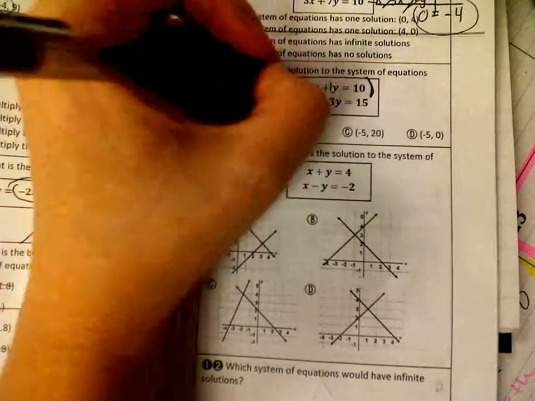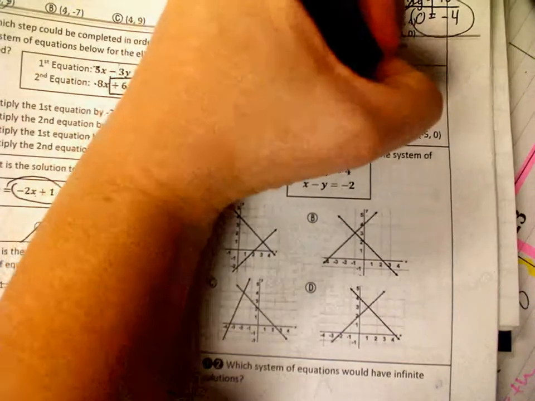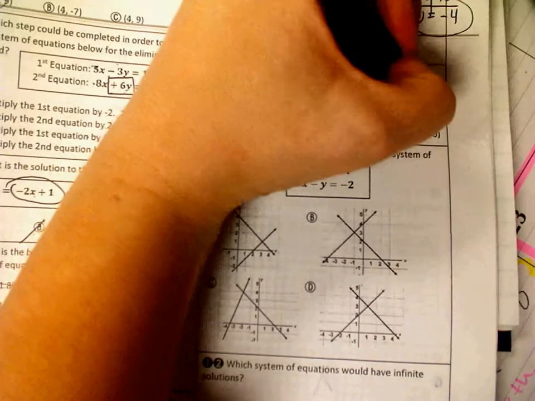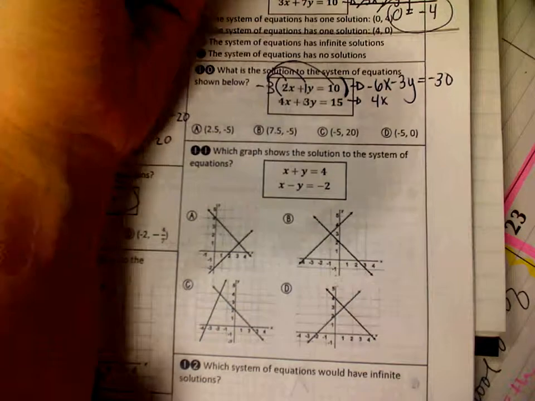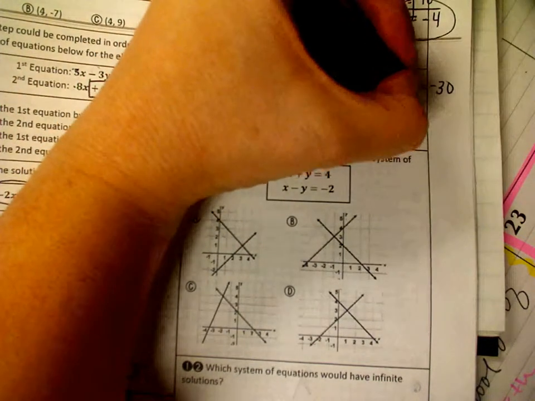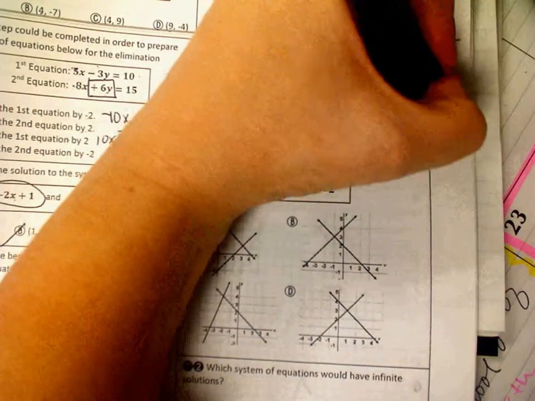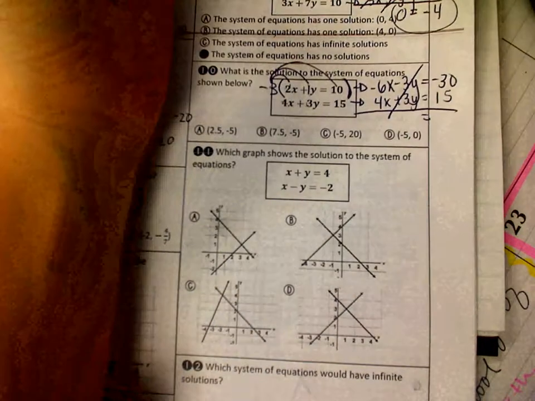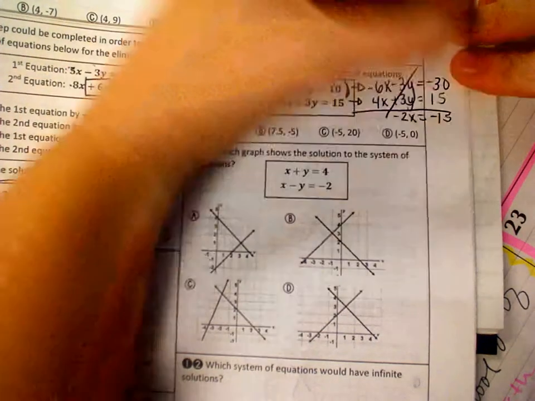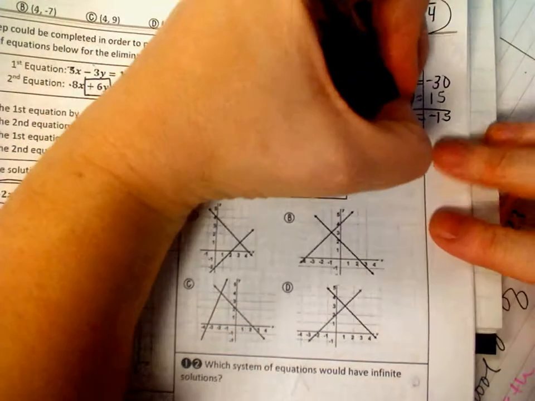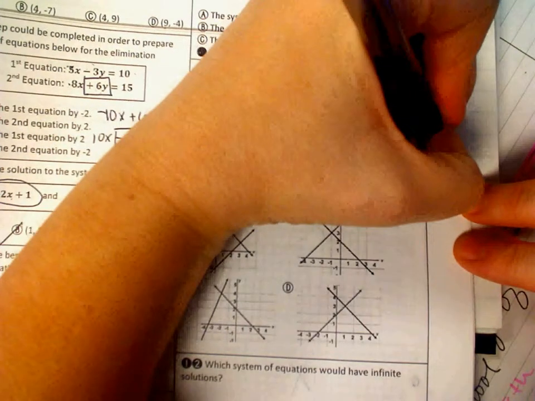Okay? So negative 3 times 2x is negative 6x. Negative 3 times 1y is negative 3y. And negative 3 times 10 is negative 30. Now my y's will eliminate. Negative 6x plus 4x is negative 2x. And then negative 30 plus 15 is negative 15. Divide by negative 2. And when you do that, you get 7.5 for x. The only one with 7.5 is B.